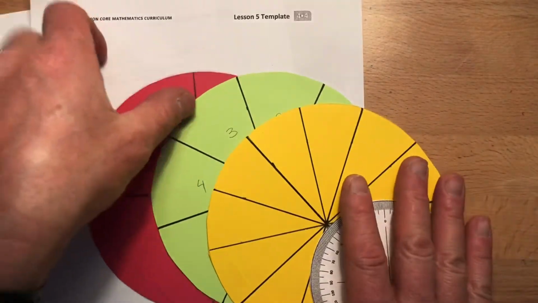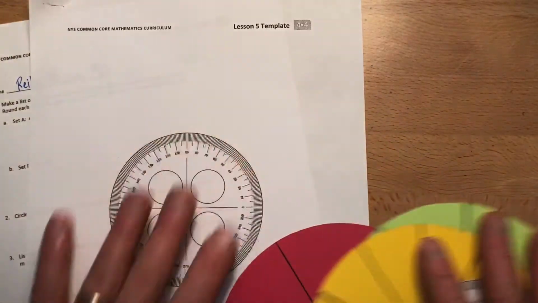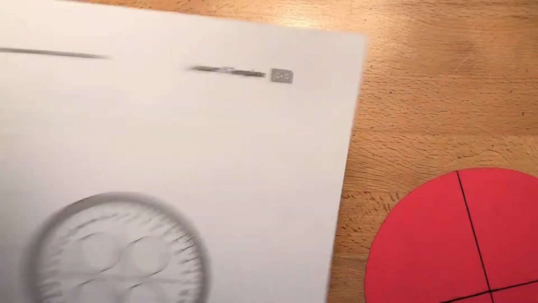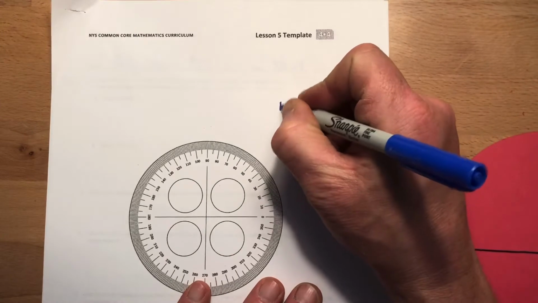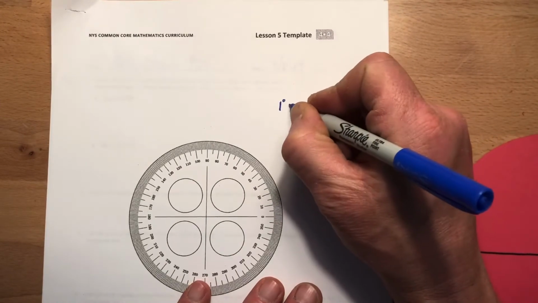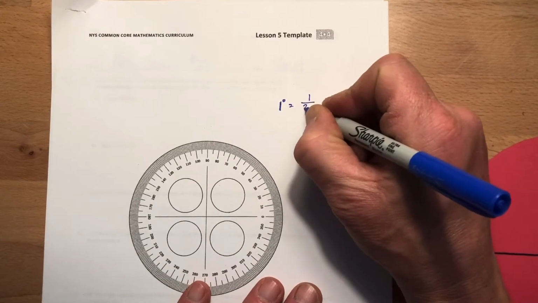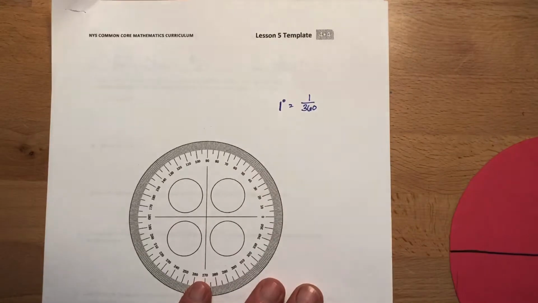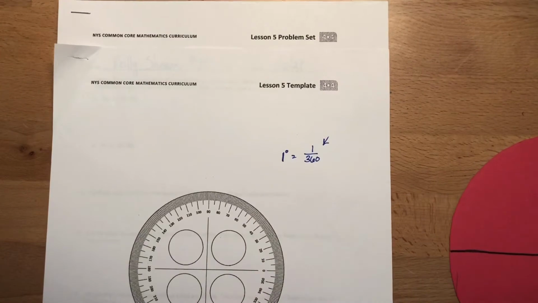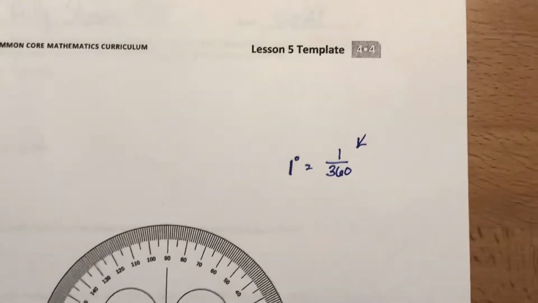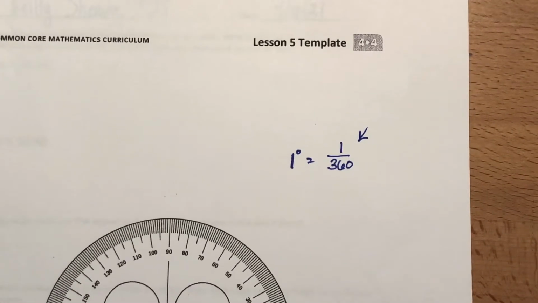So what you need to remember here, and I'll write this down and you can write it down too, is: what fraction of a circle is 1 degree? 1 degree is 1/360th of a circle. That is something that you need to remember. It's just one small little teeny piece.